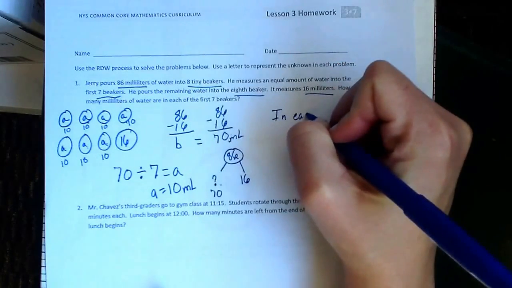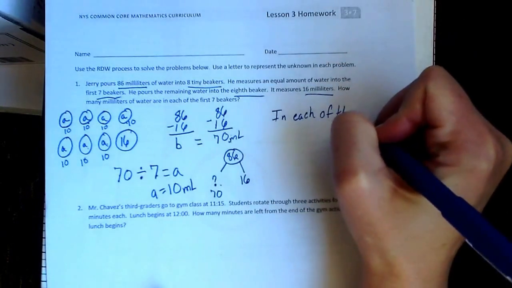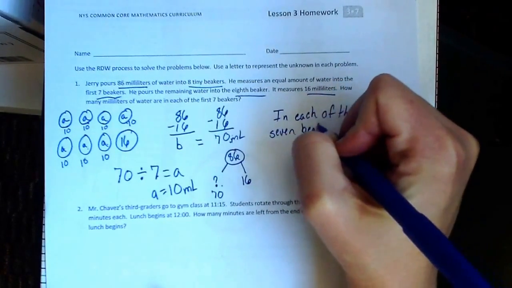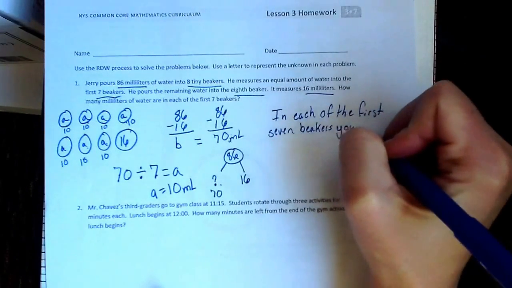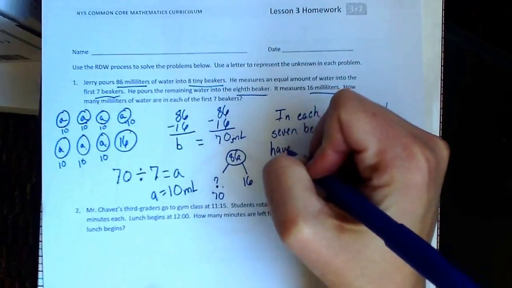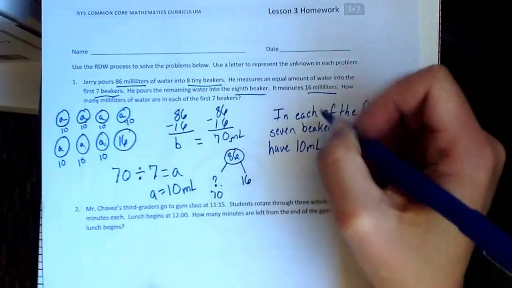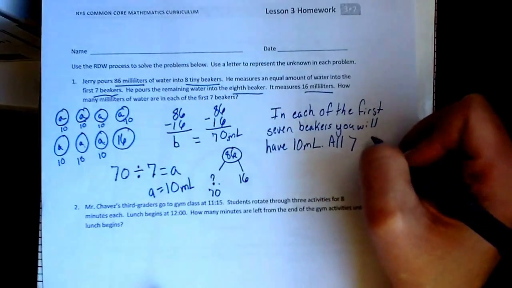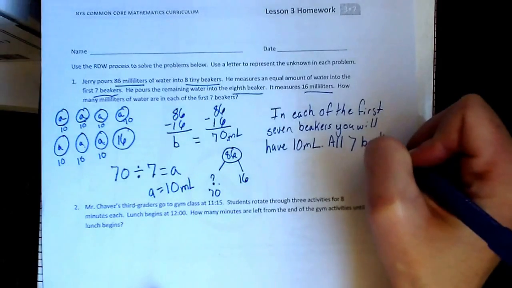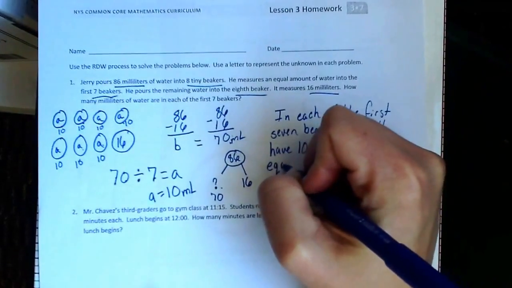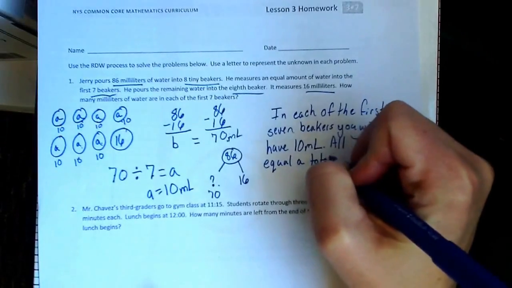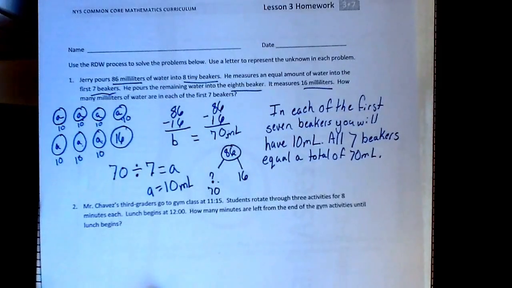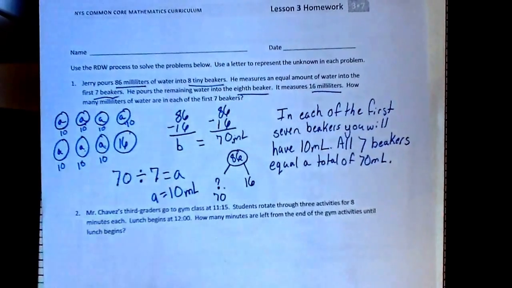In each of the first 7 beakers, you will have 10 milliliters. For all 7 beakers equal a total of 70 milliliters. That was all my unknown information, so I wanted to represent that I found all that information in my answer.